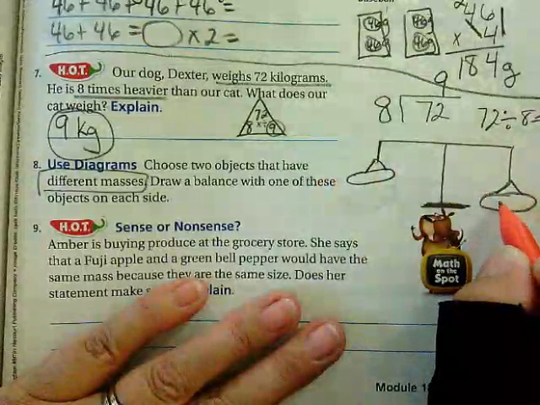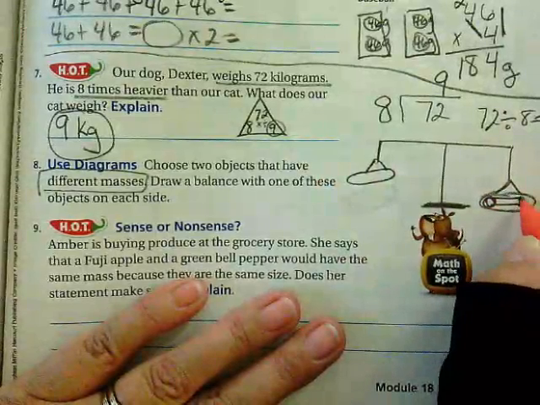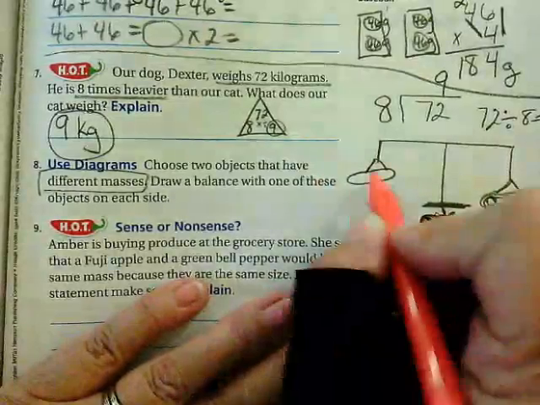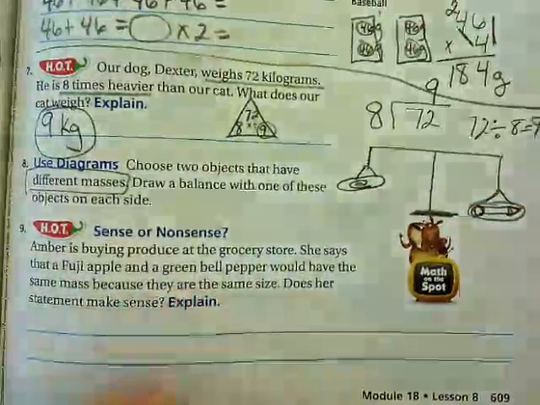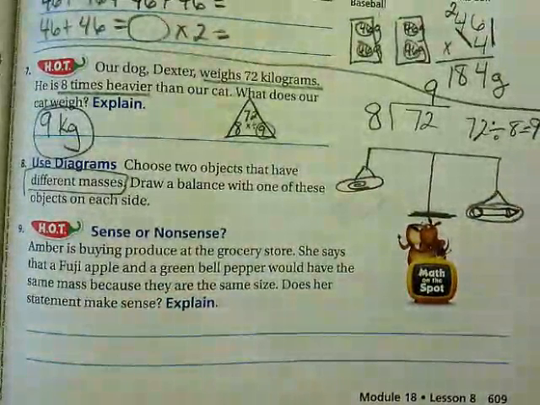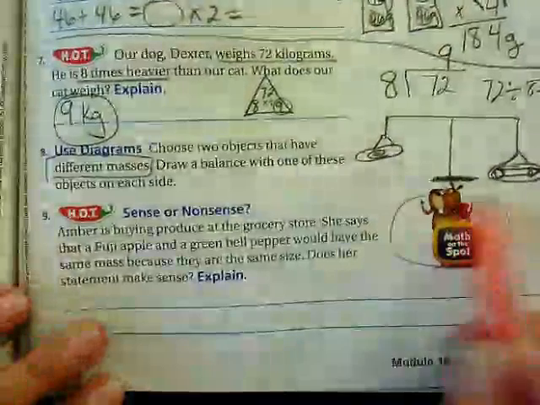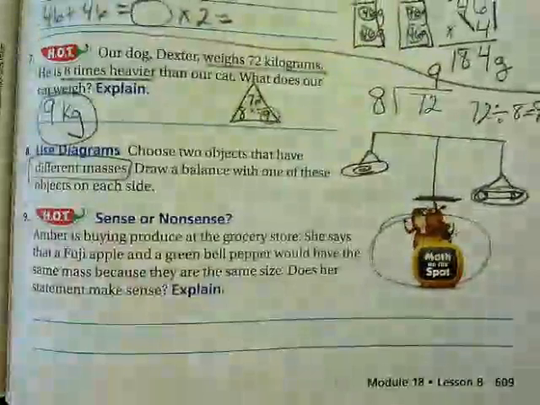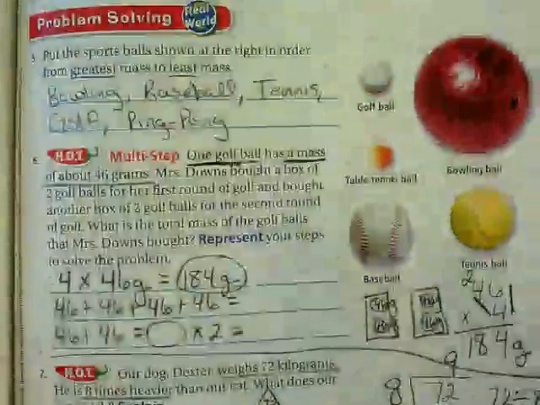So we're going to say this one has a marker or a pencil, and this one has a paperclip. Paperclip has much less mass than a marker or pencil. So there's my drawing. And then you have the math on the spot video so that you can solve number 9. How'd you do? Did it make sense? Did you make sure to use your units for maths on both questions? On all your questions? Hope so. On the next 2 pages, you have graded practice.